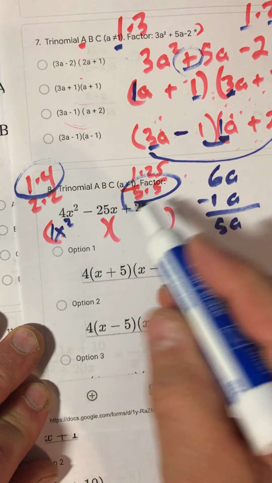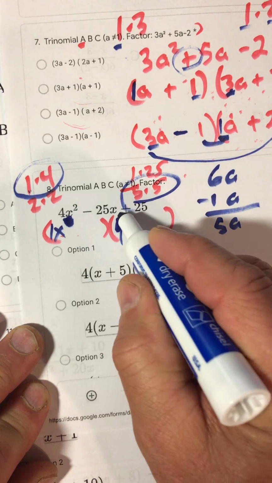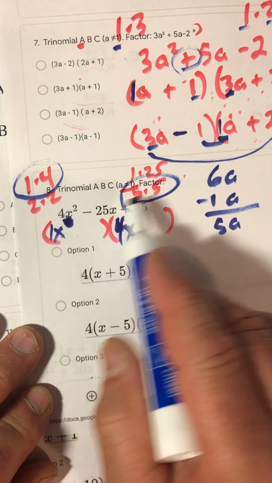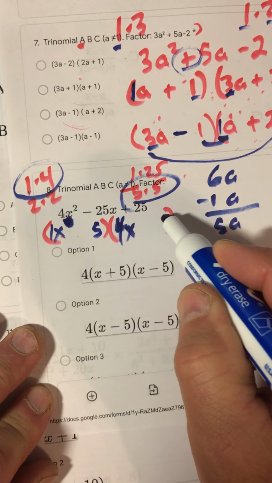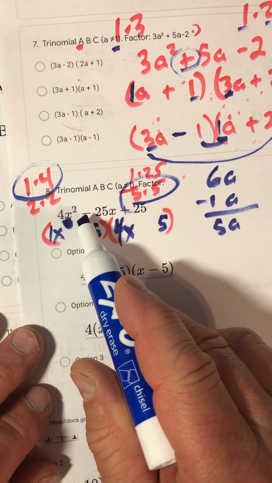Goes for, then the 4. Oops, no, don't put the square. And then 4x, right? So 1x and 4x. And then we put the 5 and the 5 because that's your constants. There's no x, go with that. And we need it to be negative, right?